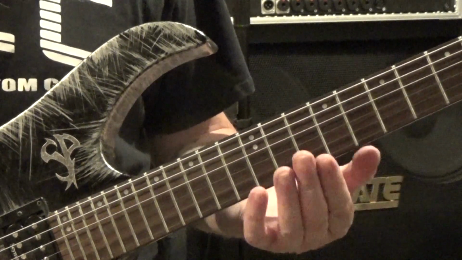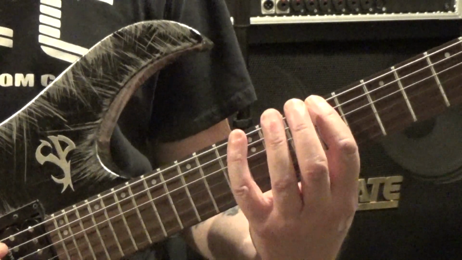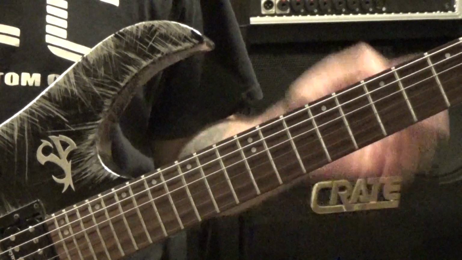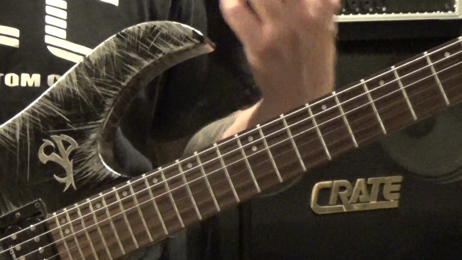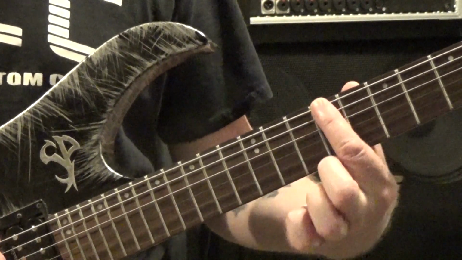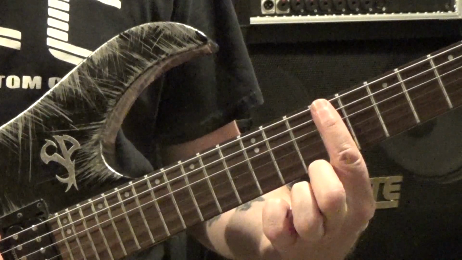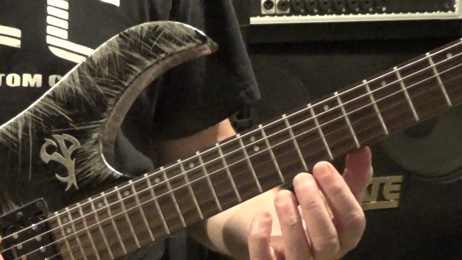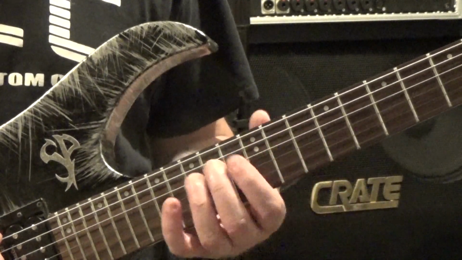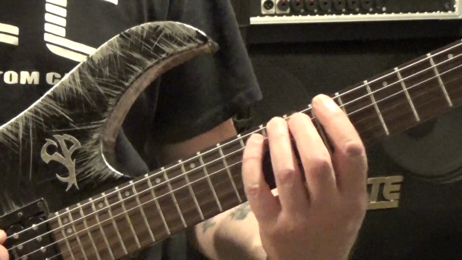So in a nutshell, what we're playing is the C sharp minor pentatonic scale, which actually is making it E major pentatonic. Technically, this note here on the 9th fret of the low E is in the scale, but it's not the root note. The root note is actually here, but just to simplify things, you can think of it like that.